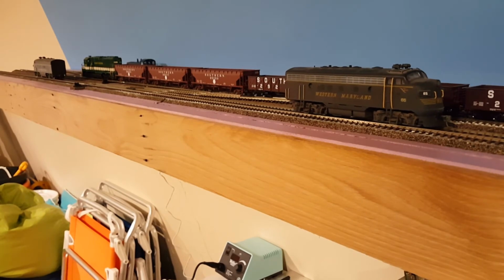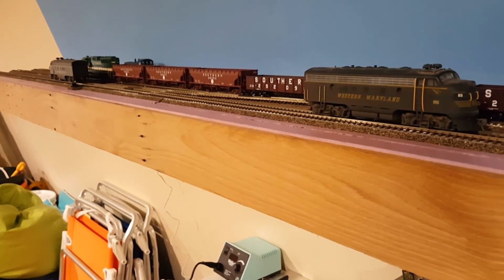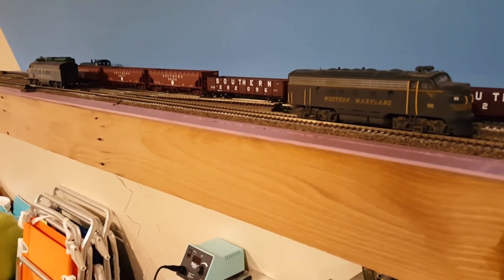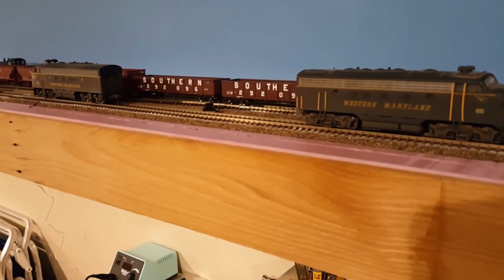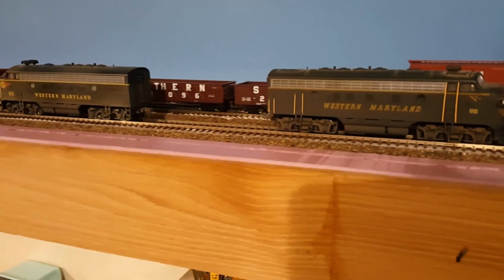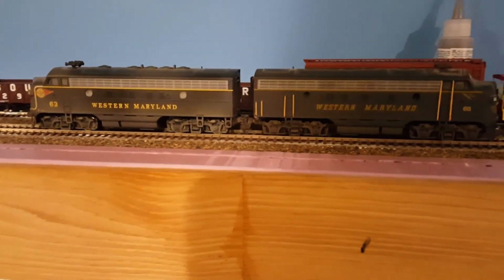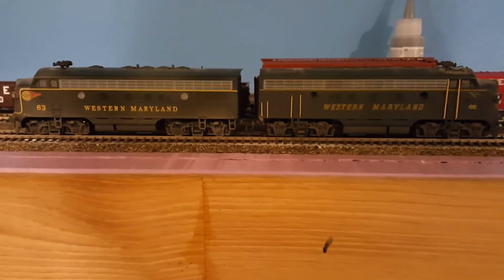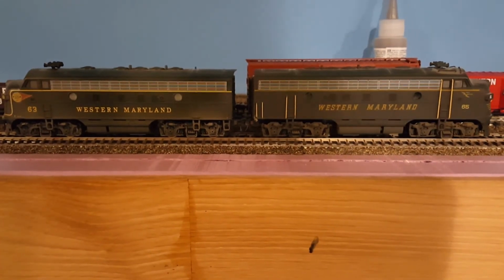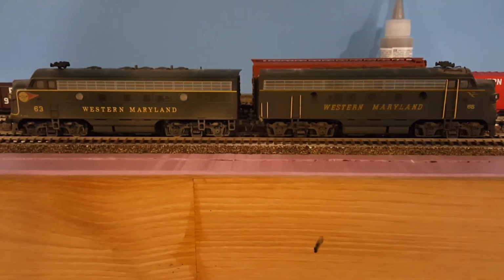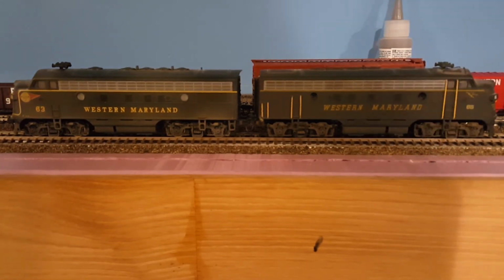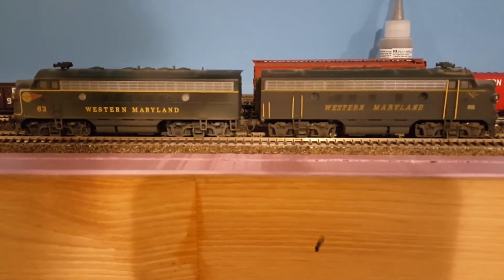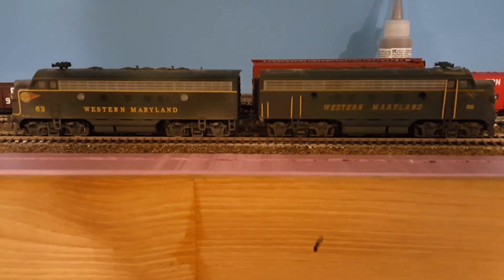Now I'll reverse the direction. Now I'm still at speed step 9 on this controller. We'll hop it up there a little bit. So we are going to get these decoders installed, and then we'll speed match this and see how that turns out. See if we can get these two to run good together.